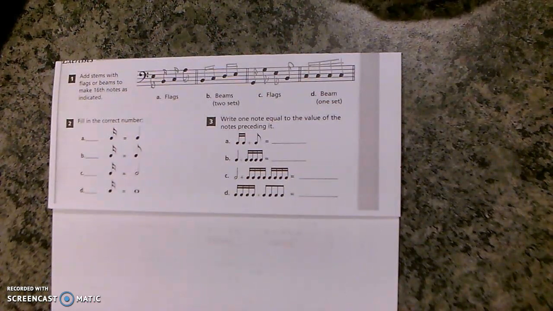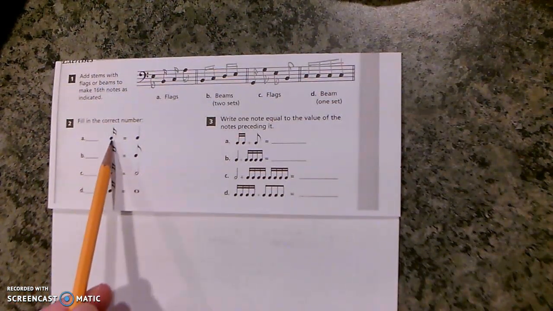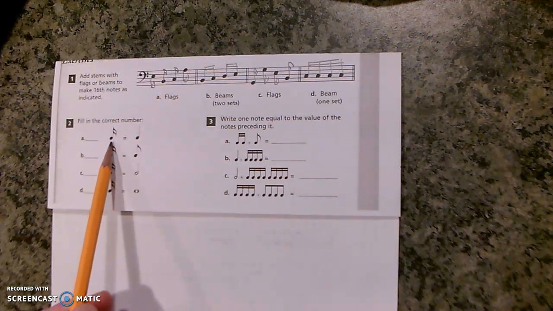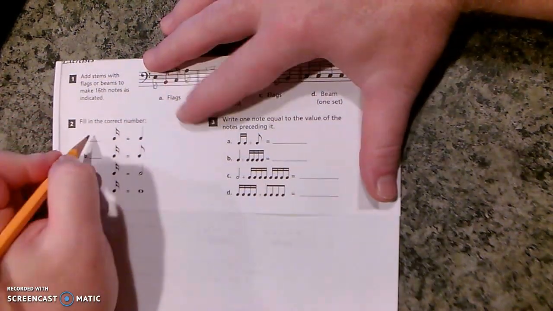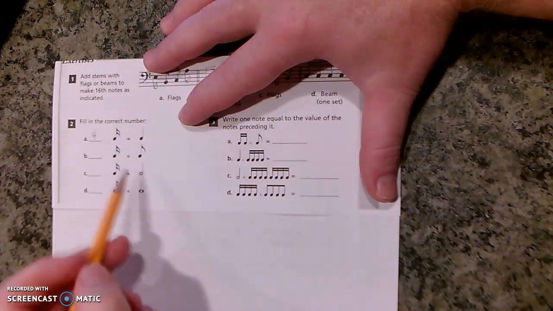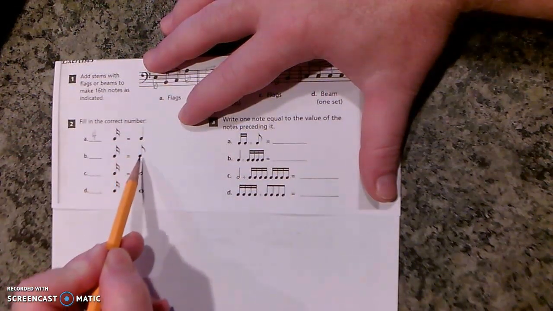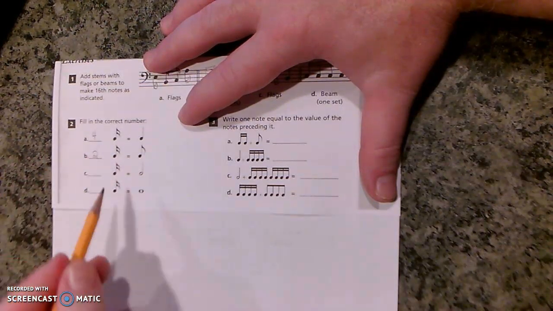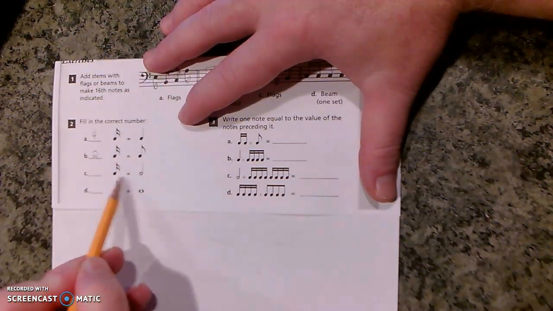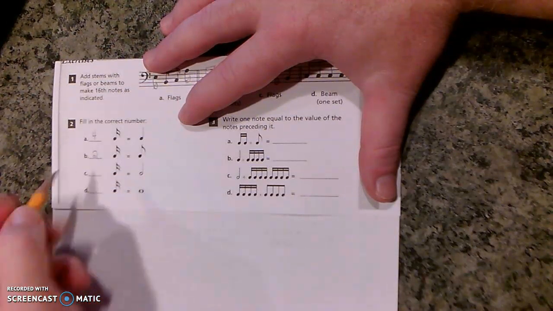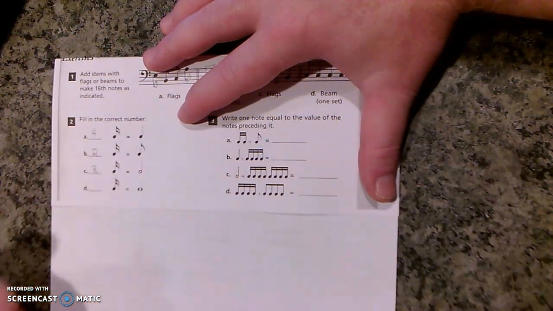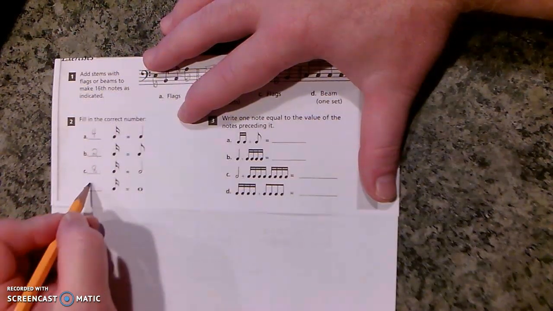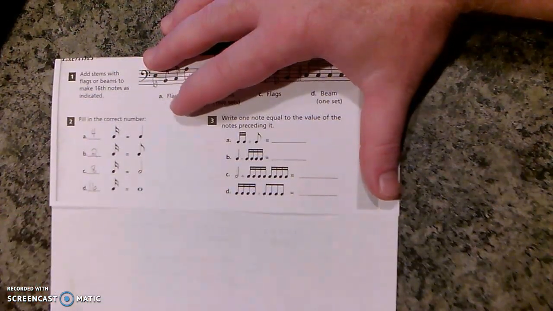Number 2, fill in the correct number, and what it is asking is how many 16th notes would it take to equal a quarter note? So we know that it would take 4 16th notes to equal a quarter note. How many 16th notes would it take to equal an eighth note? That answer is 2. How many 16th notes would be equal to a half note? That is 8. And how many 16th notes would it take to equal a whole note? And that would be 16.